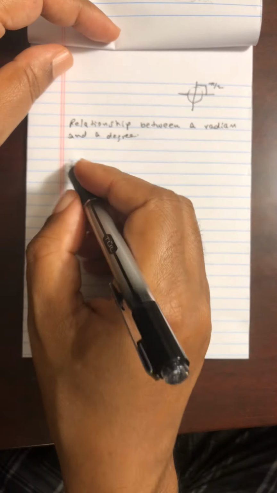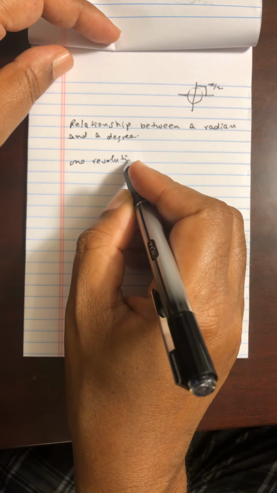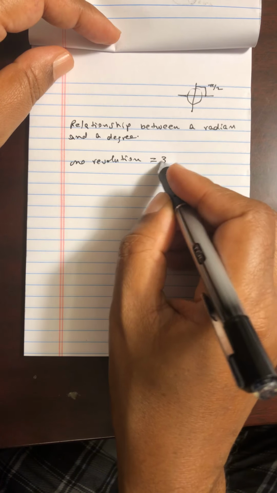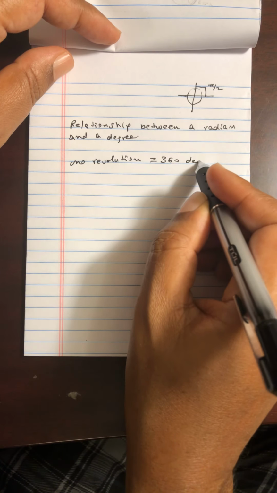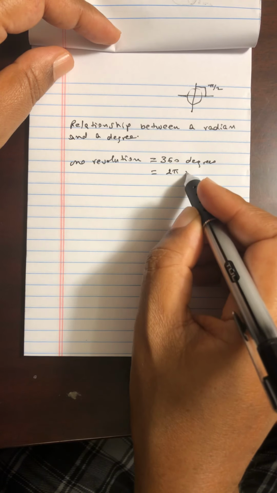So we can say 1 revolution is equal to 360 degrees, but also is equal to 2 pi radians.